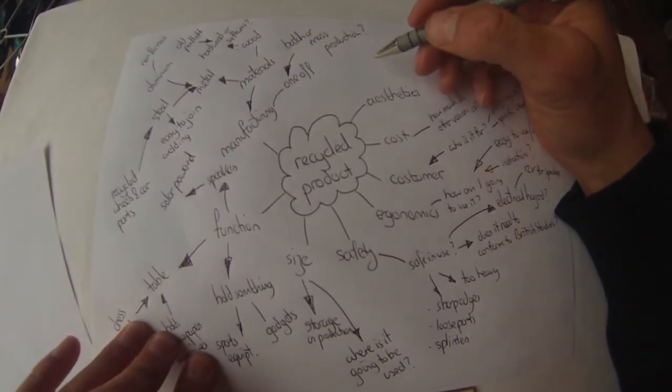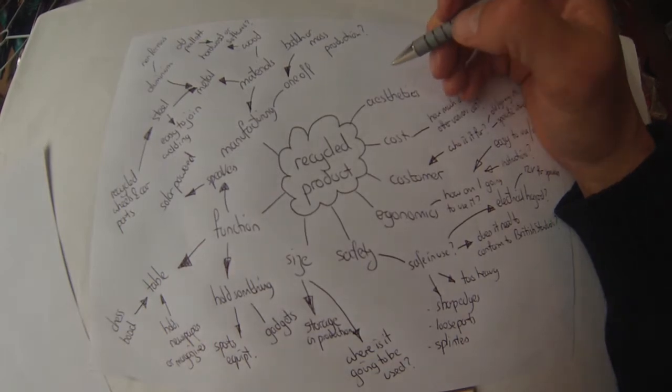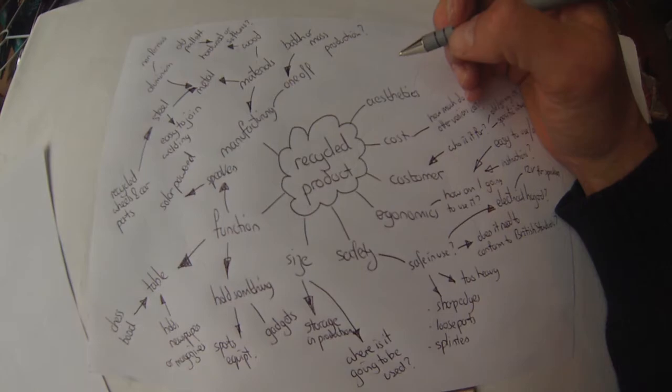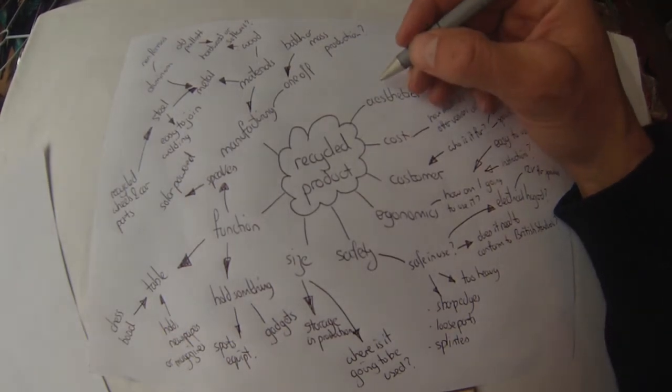And aesthetics. What does it want to look like? Is it supposed to look old and reused, or does it want to look brand new? Is it hiding the fact that it's been recycled, or is it supposed to be relishing or celebrating that fact?